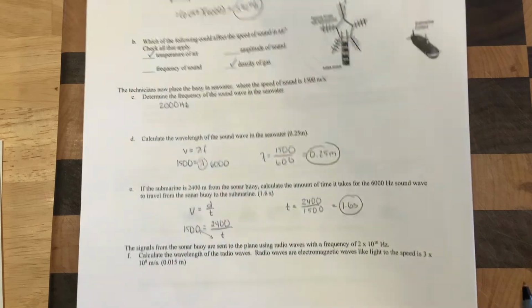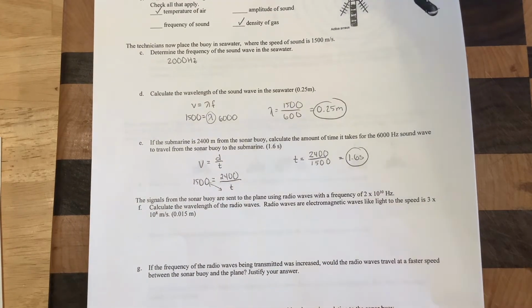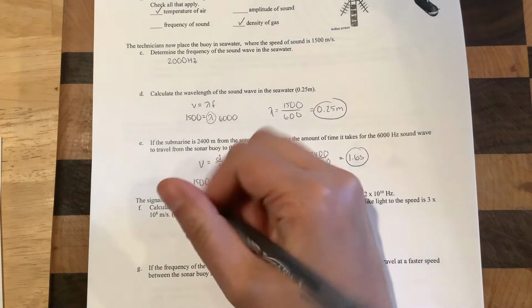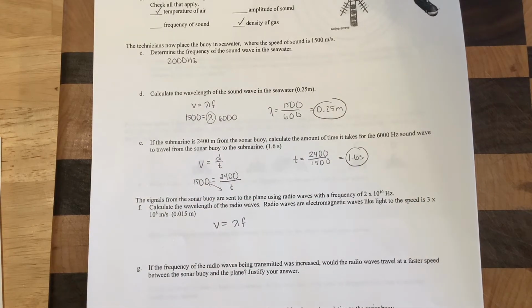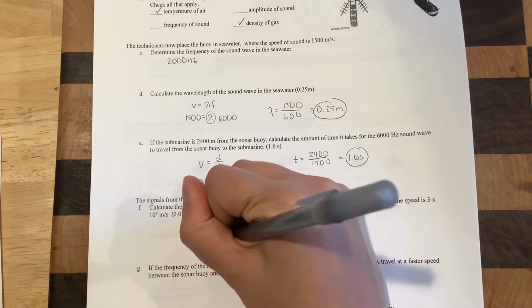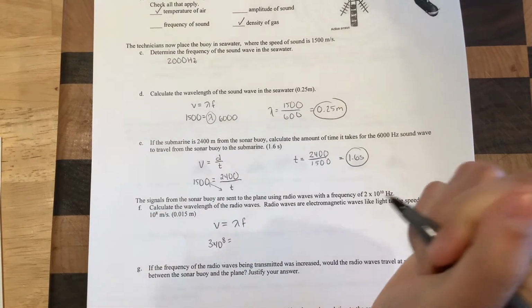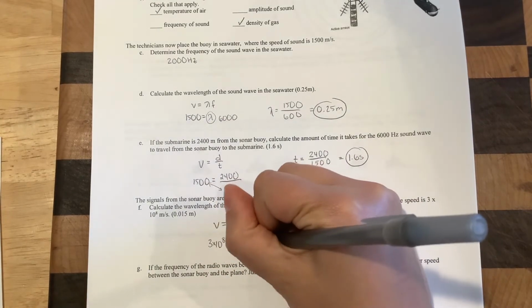But now, let's say we change from sonar to radar. We are now using radio waves. We're going to send this signal. It has a very high frequency because electromagnetic waves just do. Calculate the wavelength of radio waves. So I'm doing lambda f. I want wavelength, so I have to use the wave equation. So I'm going to put in 3 times 10 to the 8th for the speed. I'm solving for lambda, leave that blank. And frequency is 2 times 10 to the 10th.